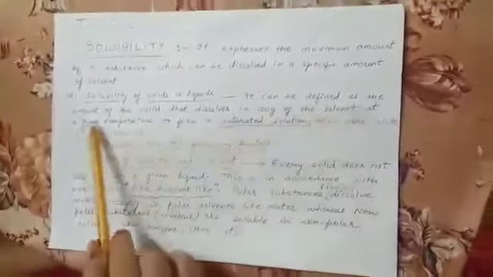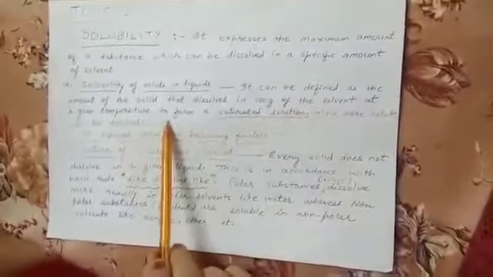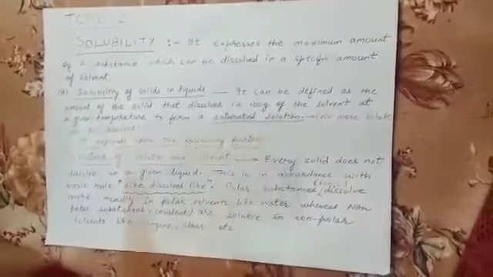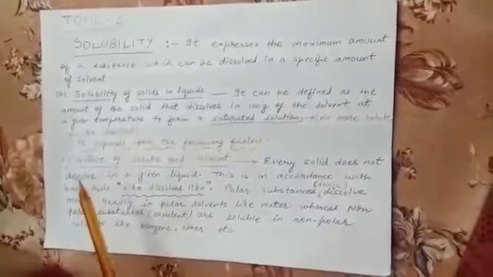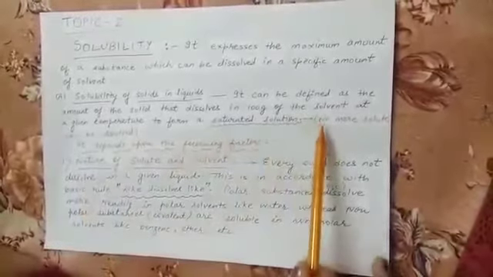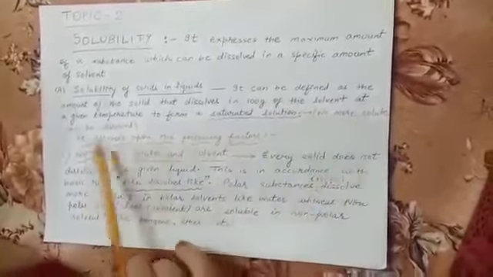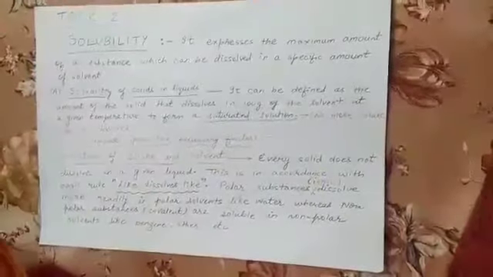You know, solids easily dissolve in liquids. Now, how to define it? It can be defined as the amount of the solid that dissolves in 100 gram of the solvent at a given temperature to form a saturated solution. Now, what is the meaning of saturated solution? Saturated solution means no more solute can be dissolved further.